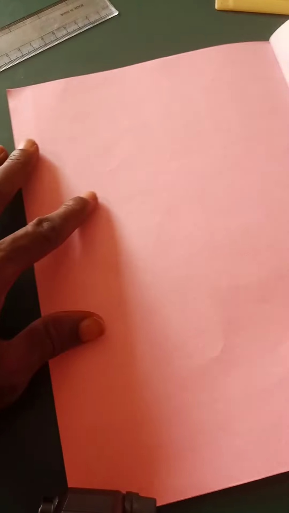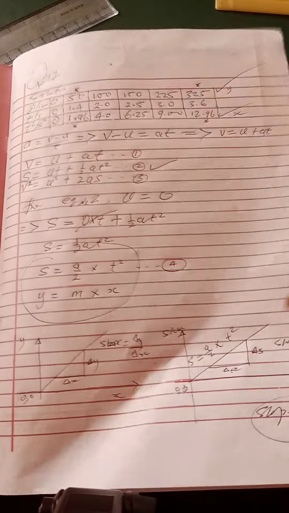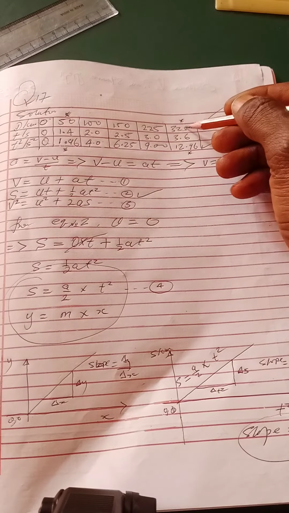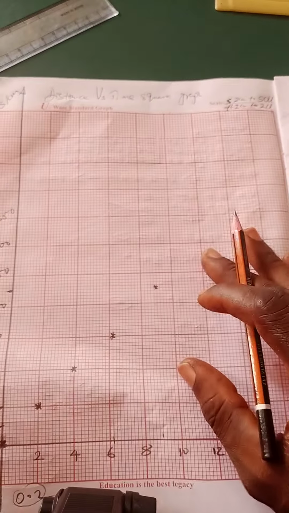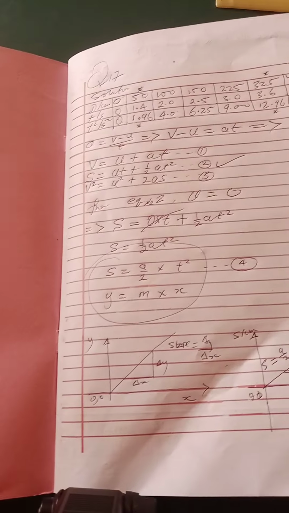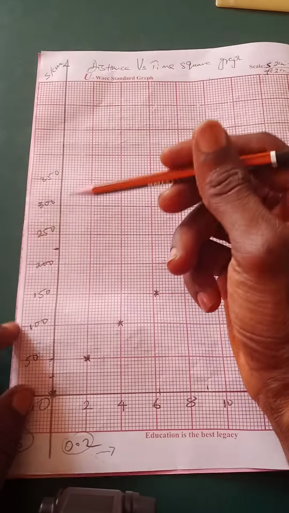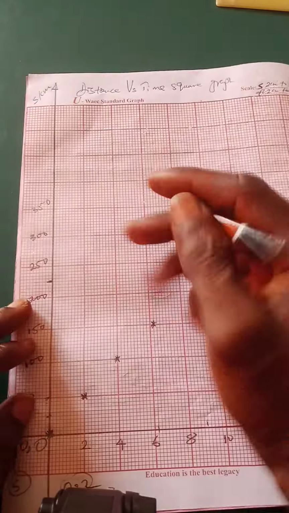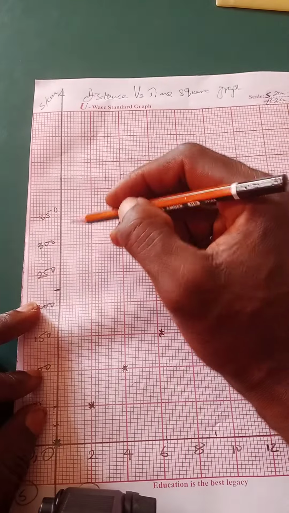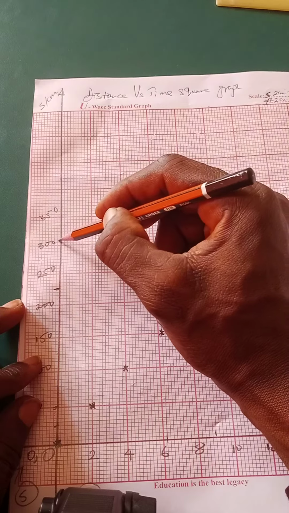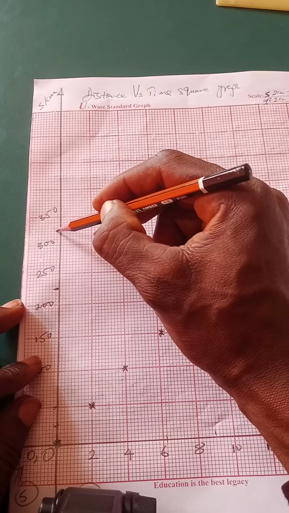Then the last value is when distance was 325. Time was approximately 13. So this is 325. This is 350. 325 is half of this. This is 1, 2, 3, 4, 5.